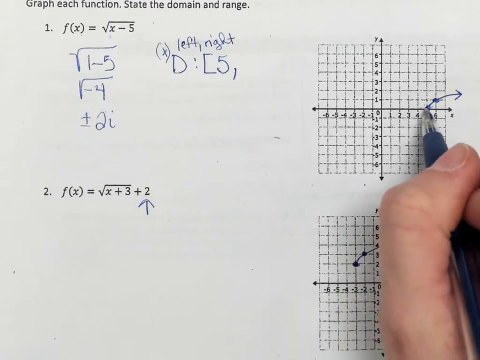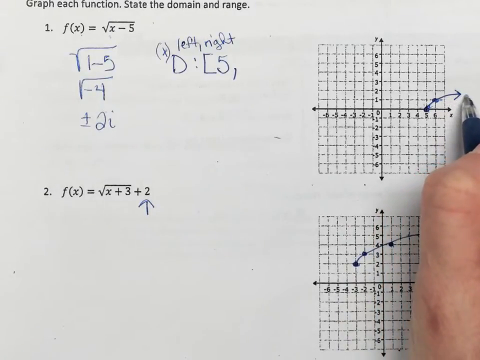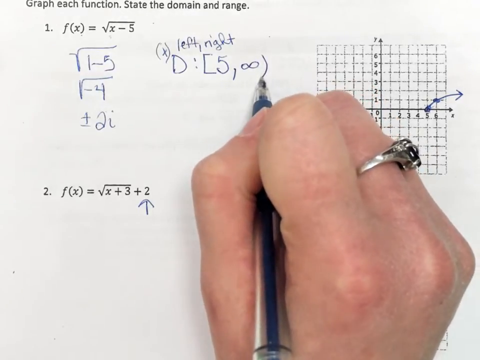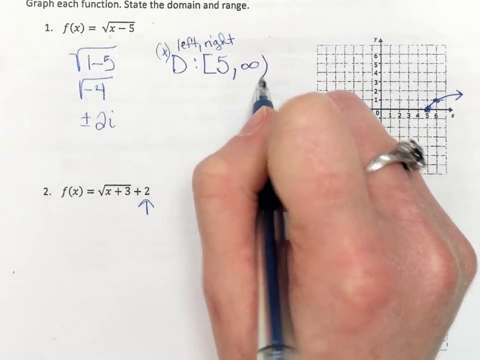Alright, then it goes to the right. Where does it go to the right to? Positive infinity, because that arrow tells you it goes forever. And infinities always get a parentheses.